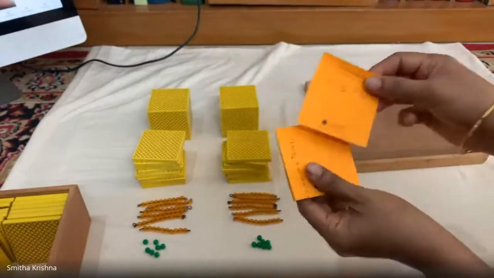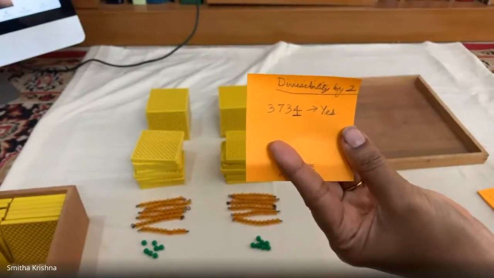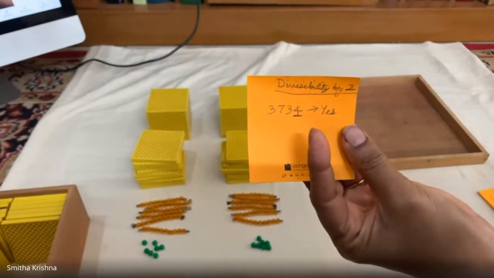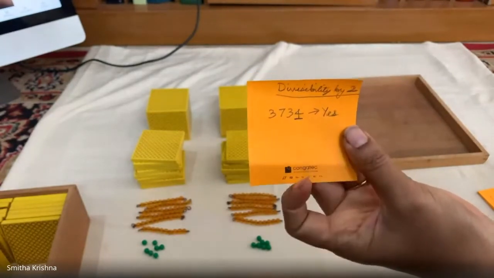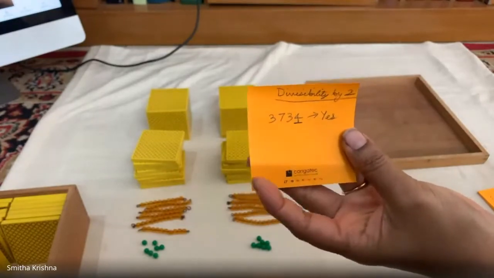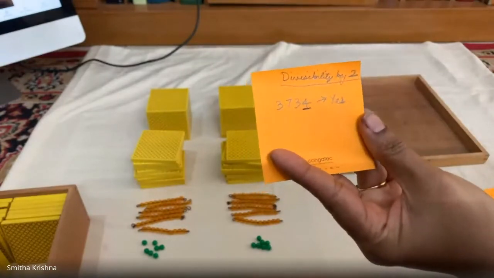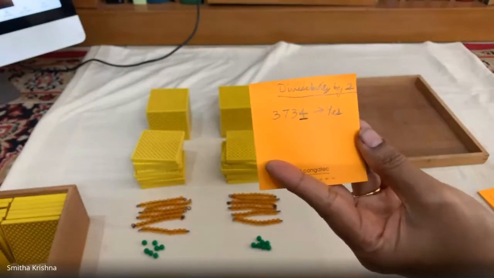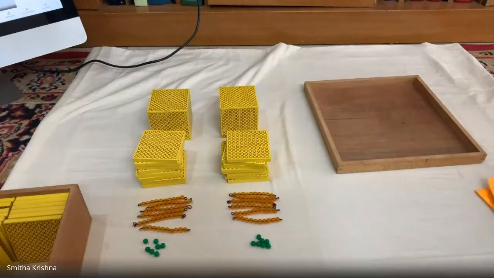Is it visible? No, it is not visible. Okay. Now it's visible. So you have to write the heading as divisibility by 2, and whatever number you take, you write it down in your book. If it is divisible, you write yes, otherwise no, and underline the unit with some nice color, red color, whatever. And then keep doing it for many other numbers. We will see what you'll find, okay.